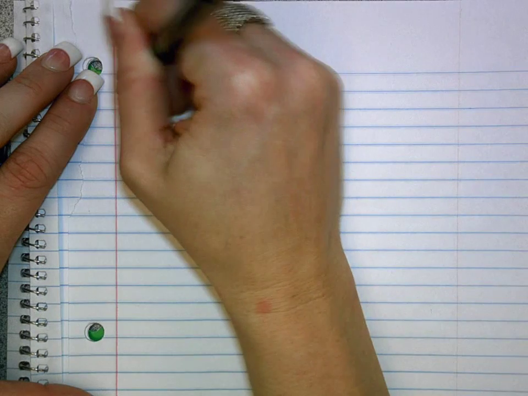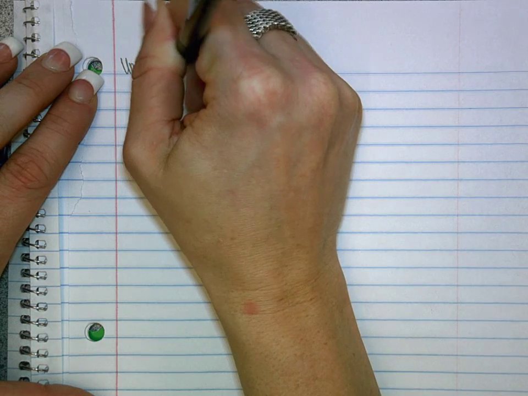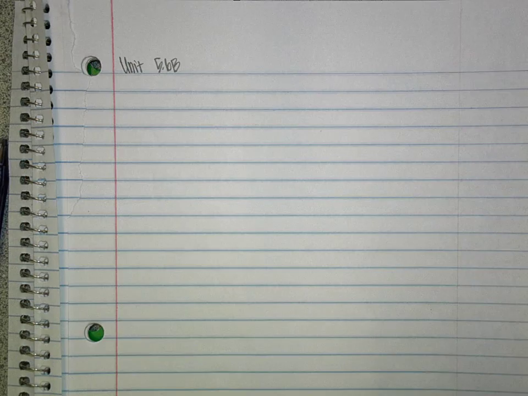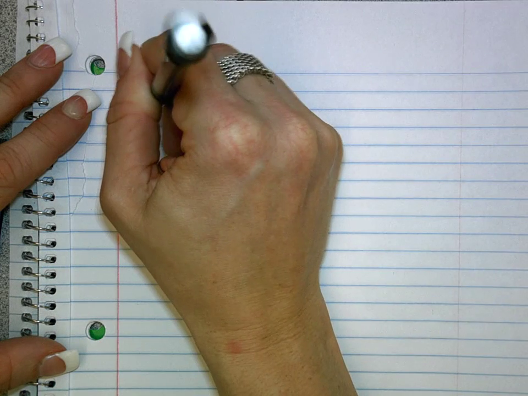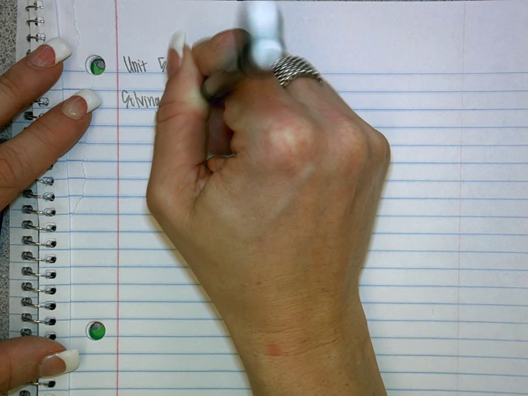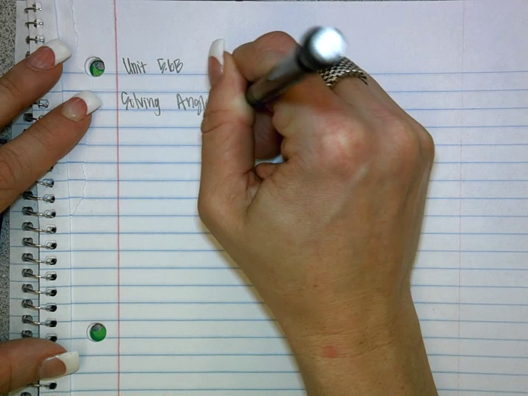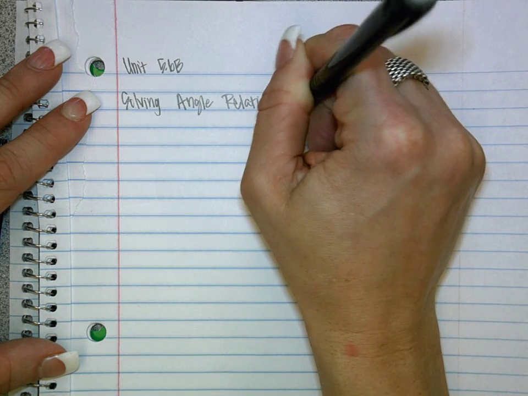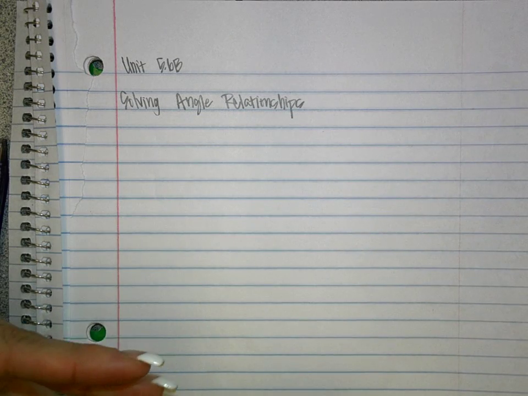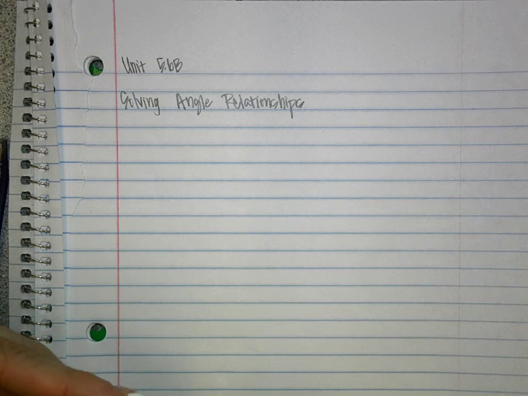Okay, so today we're on unit 5.6b, and we're going to be doing a lot of what we did yesterday. We're still solving angle relationships, and yesterday we looked at vertical angle relationships, corresponding angles, and same side interior. Today we're going to look at two new ones.